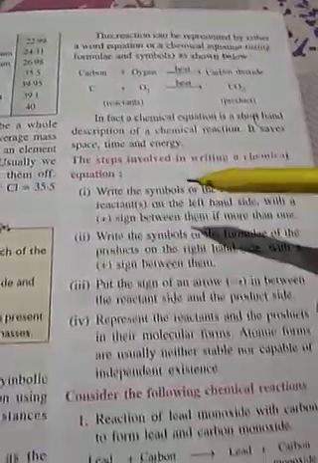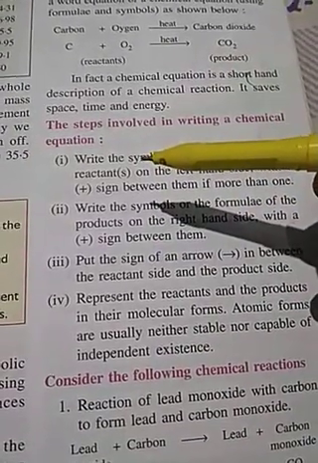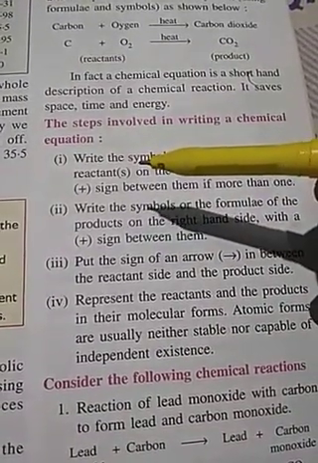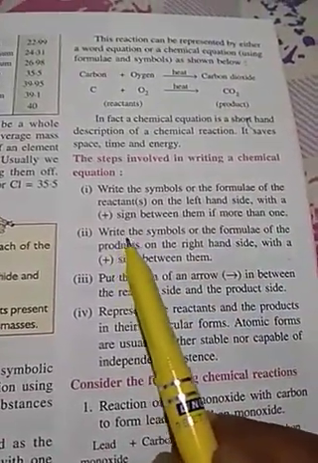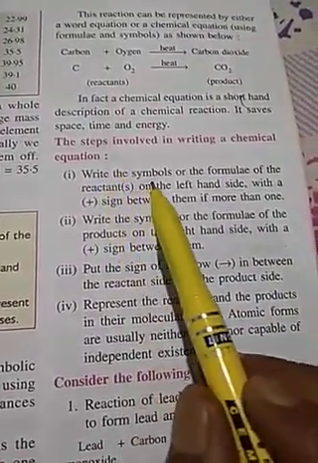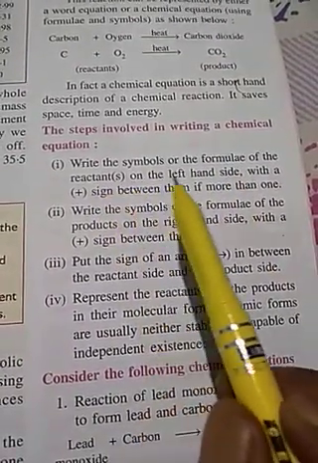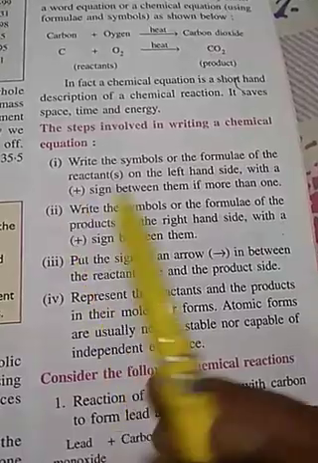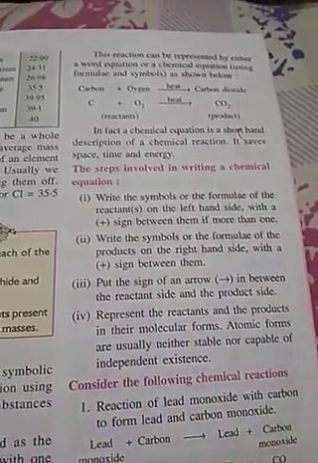These are things which we have studied in class 6, 7, 8. Write the symbol or formulae of the reactants on the left hand side with a plus sign between them if more than one are needed.